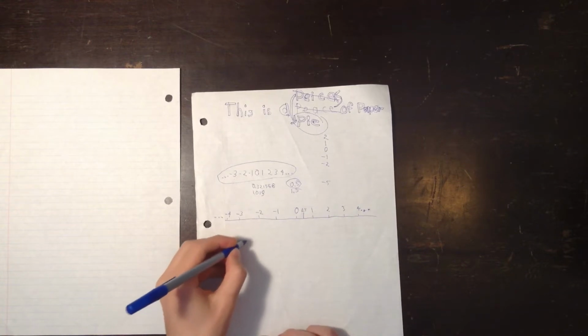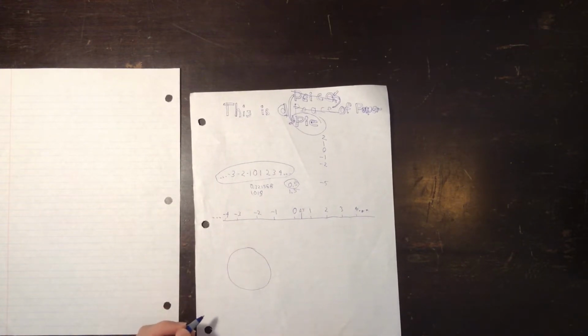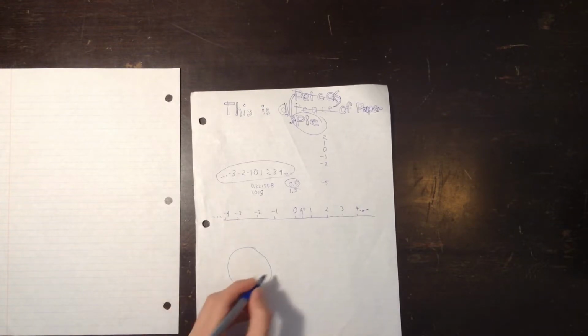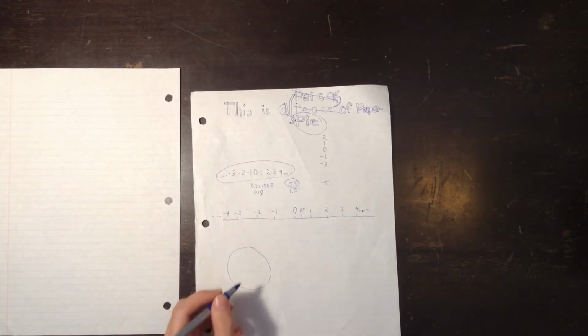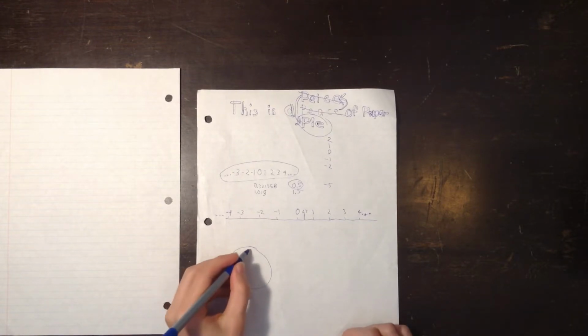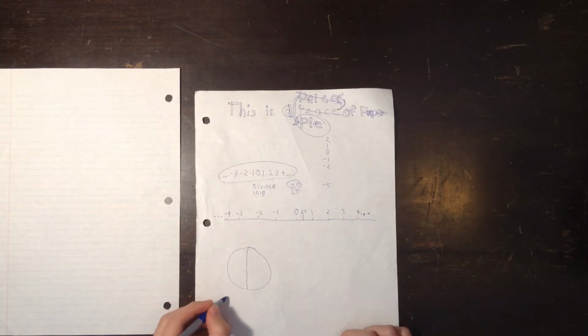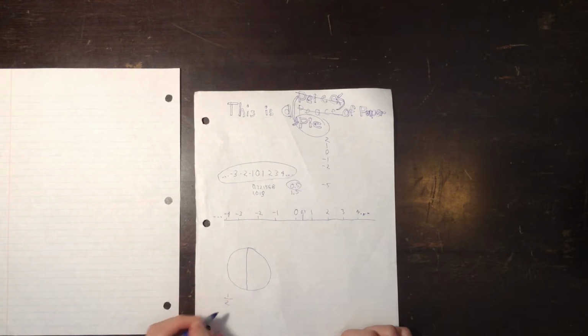So let's put our pie over here, and we can take this pie and divide it in half. Then you have 1 piece out of 2.